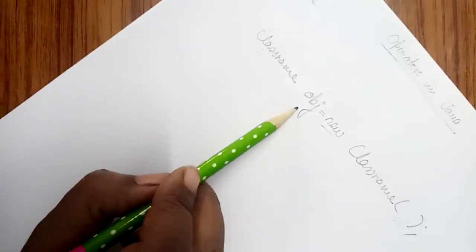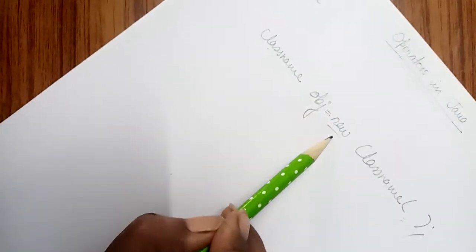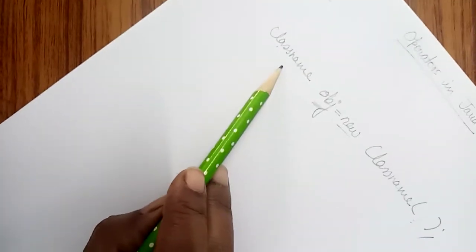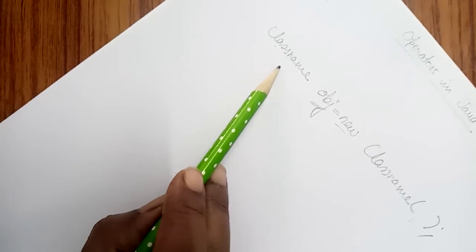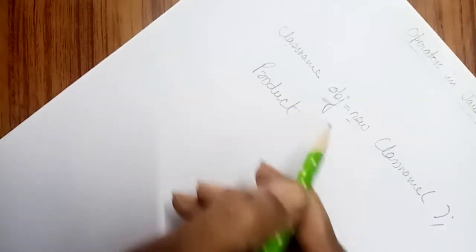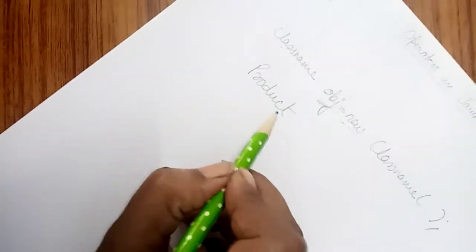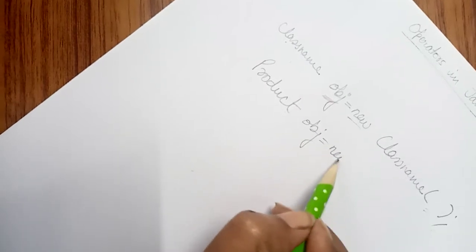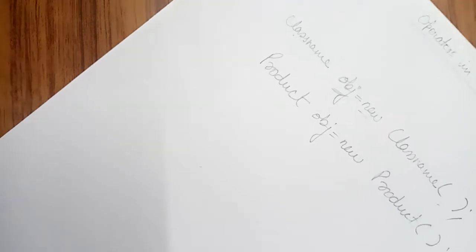Class name, object name equals to new keyword, you can take any name. And this will be the name of the class whose object you are going to create. Again class name followed by parenthesis, semicolon. Suppose the class name is product, so how will you create the object of class product? Class name, any object name you can take, obj I have taken, new keyword, again class name, that is product, followed by the parenthesis and the semicolon.